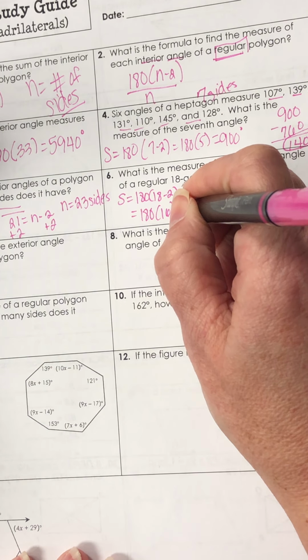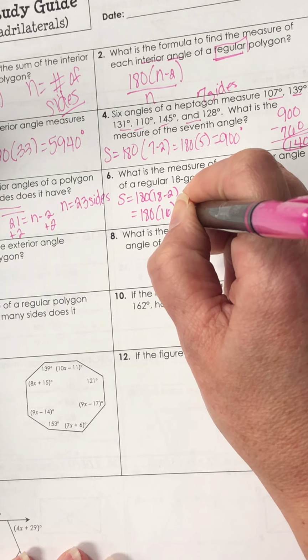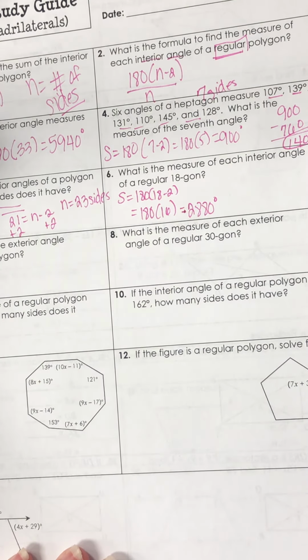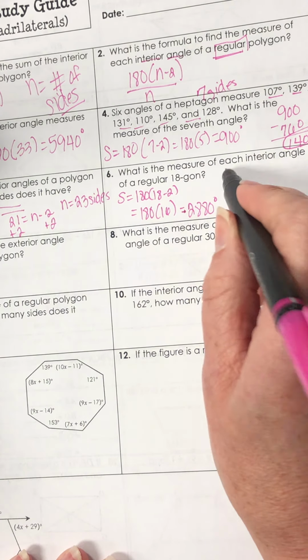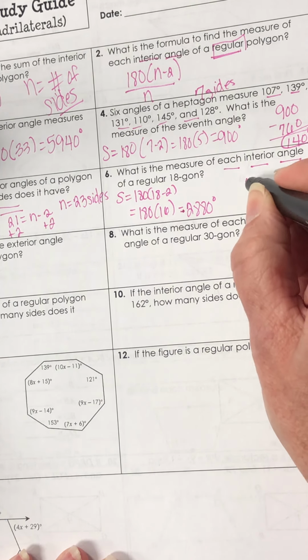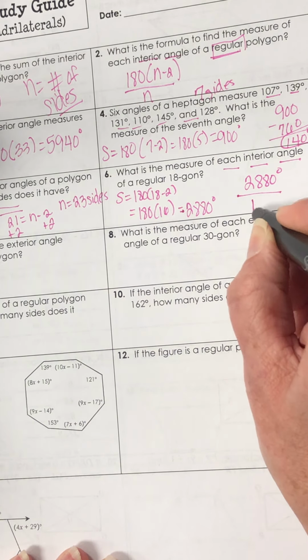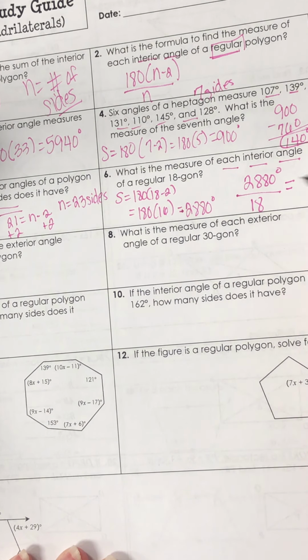Multiply those together, and you're going to get 2,880 degrees for the sum of the interior angles of our 18-sided polygon. Now, to find each interior angle, you take all of the angles and divide by the number of sides, and that will give you the measure of one angle. So 2,880 degrees divided by 18 sides will give us 160 degrees.